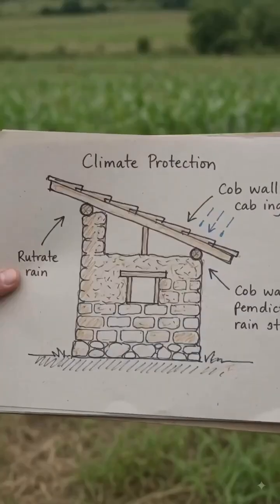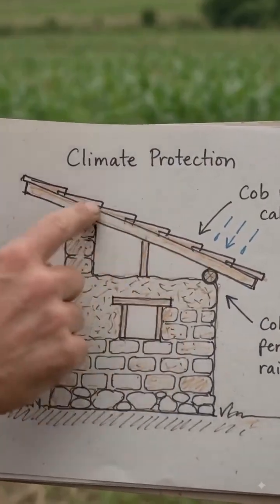Welcome to Lesson 63. Why does climate matter for cob? Protect walls from rain with large overhangs. Cob regulates temperature. Next, choosing your site.